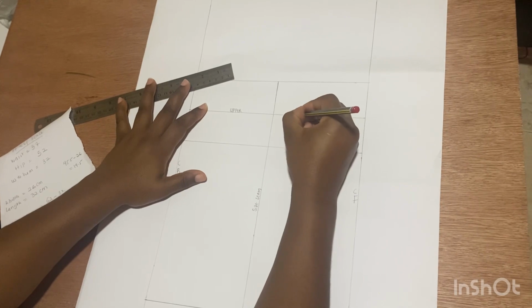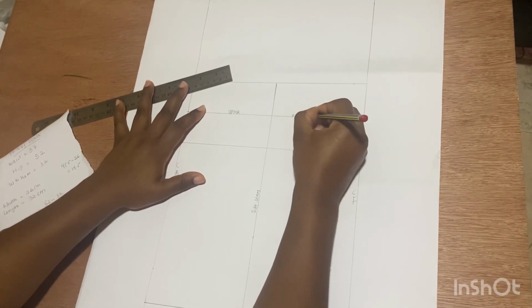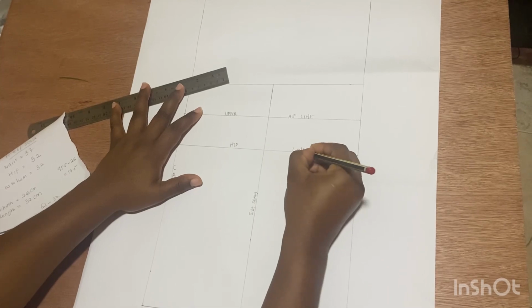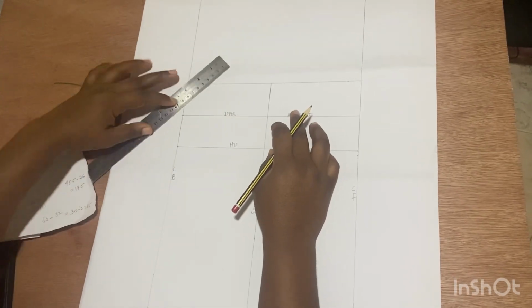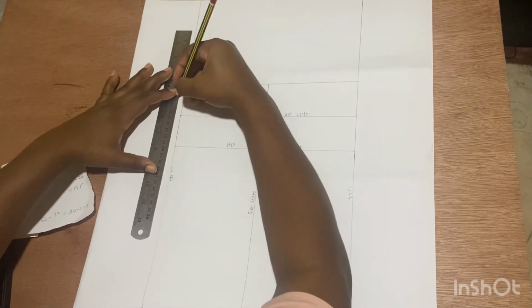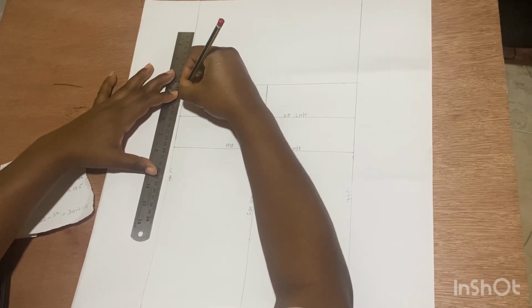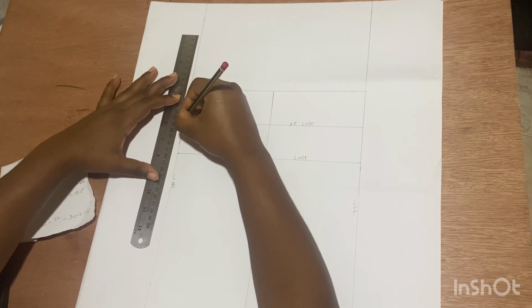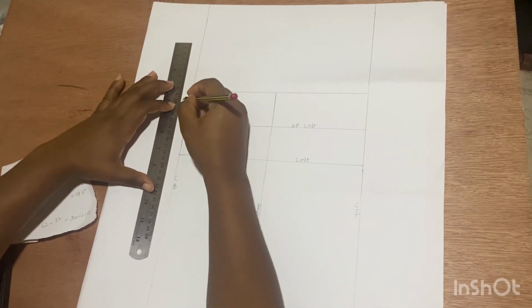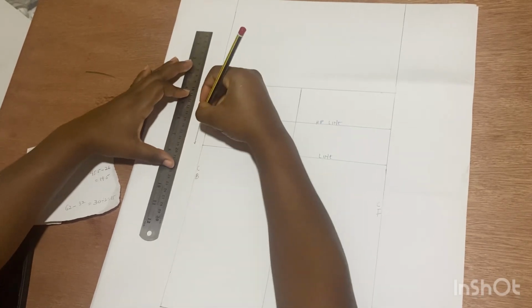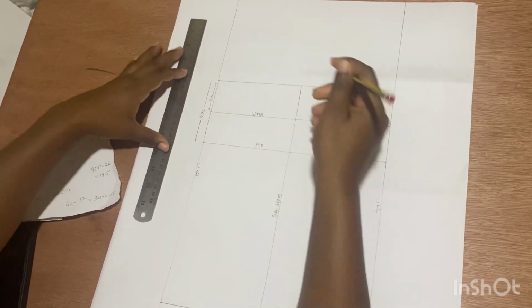So we have the upper hip line and we have the hip line. Don't forget, I'm going to write 5 cm and then indicate where 5 cm covers, and 10 cm for hip line. So it's best you label always.